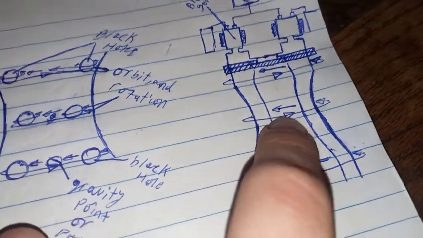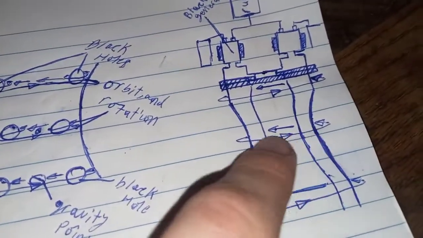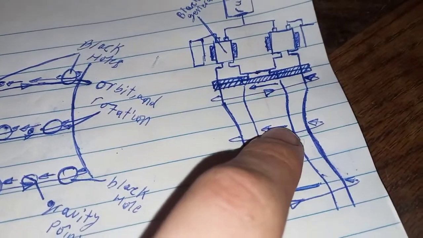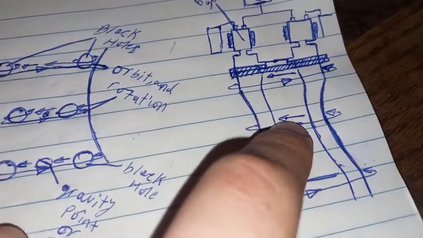And the black holes would start to feel each other's gravitational pull at this point, because they'll be the closest.